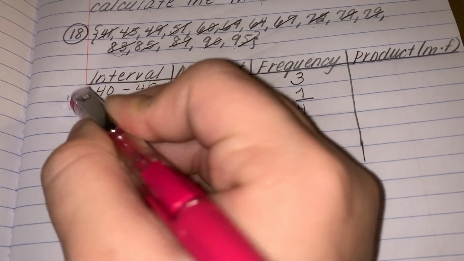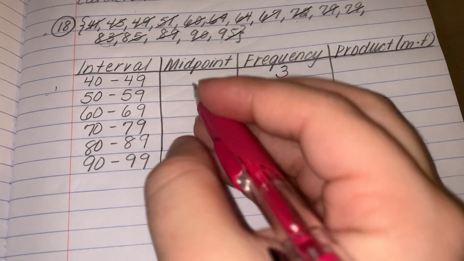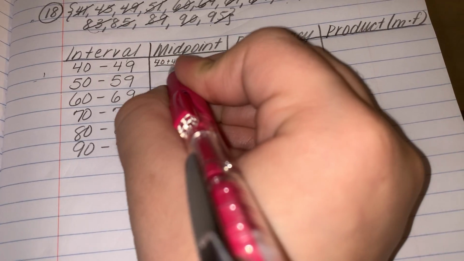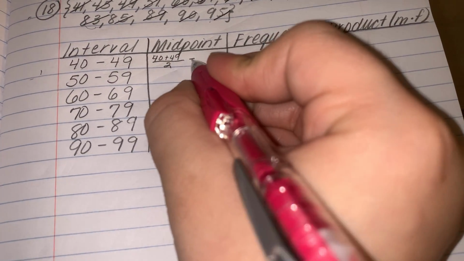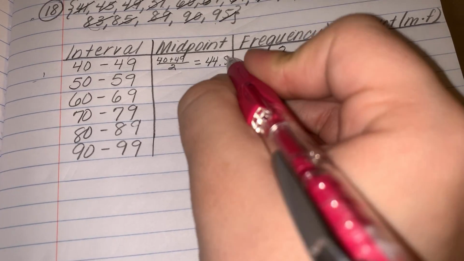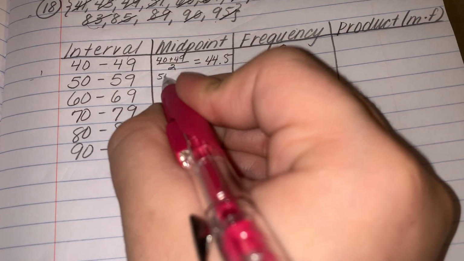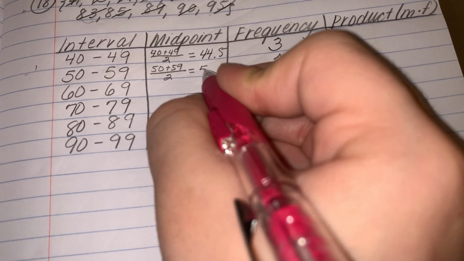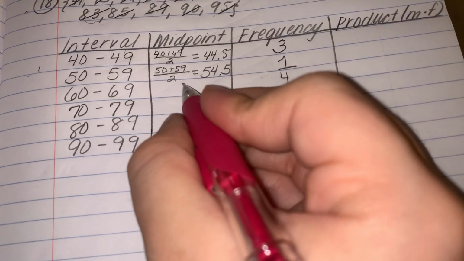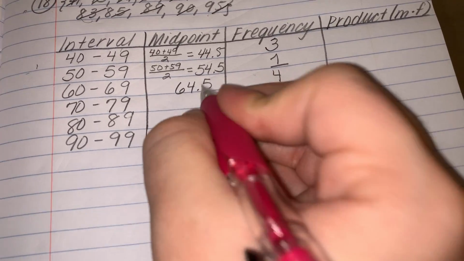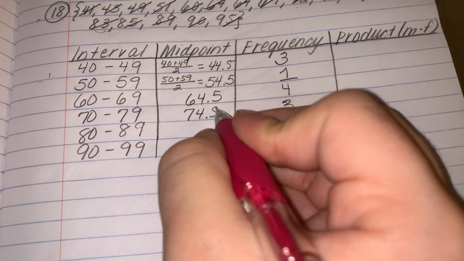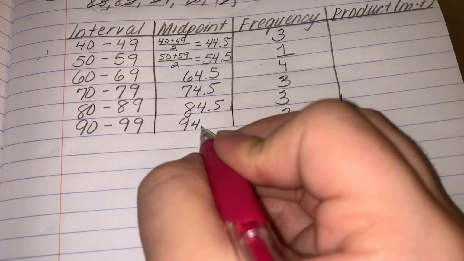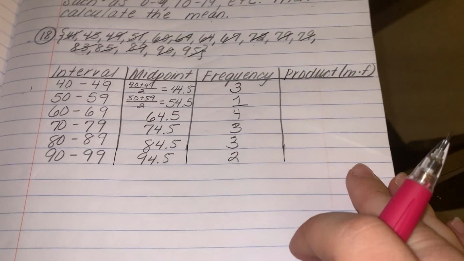So what I need to do is find the halfway mark between 40 to 49, or I can just basically do 40 plus 49 divided by 2, which gets you, by the way, 44.5. I can do the next one, which is 50 plus 59, find the halfway mark, which is 54.5. And you guessed it, the next one is 64.5, 74.5, 84.5, and 94.5. We're almost done here.